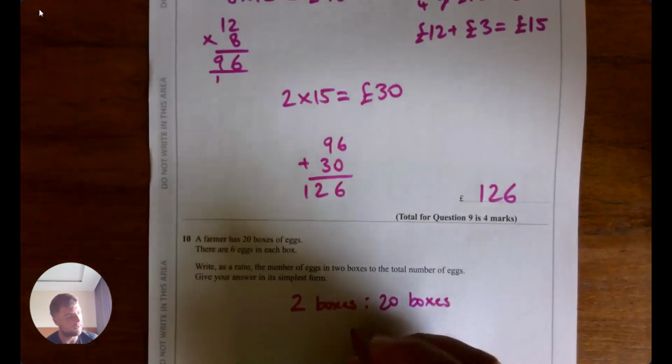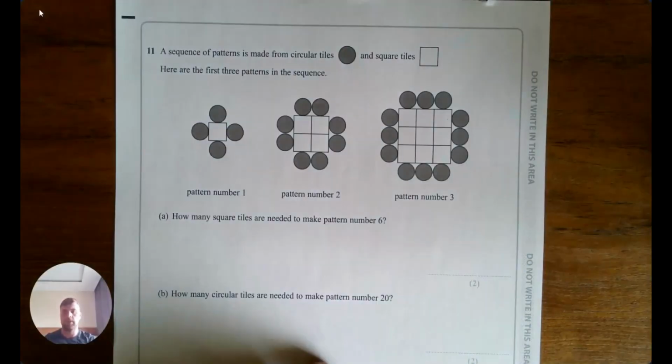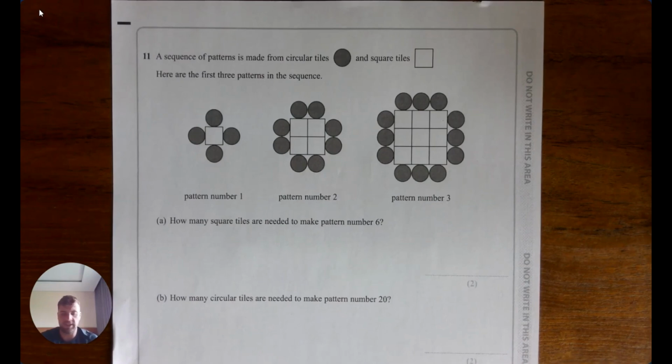And if we simplify that, that would just be 1 to 10 because we can halve both of those. Okay, next up we've got the sequences question. So question 11, a sequence of patterns is made from circular tiles and square tiles. Here are the first 3 patterns in the sequence. How many square tiles are needed to make pattern number 6?